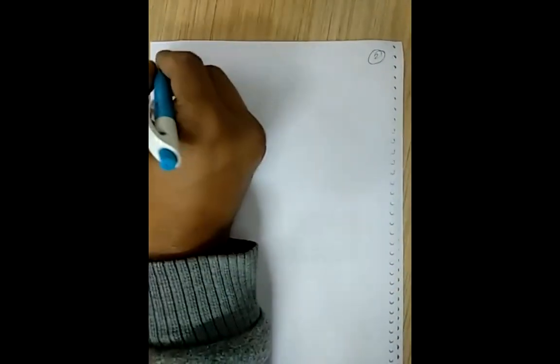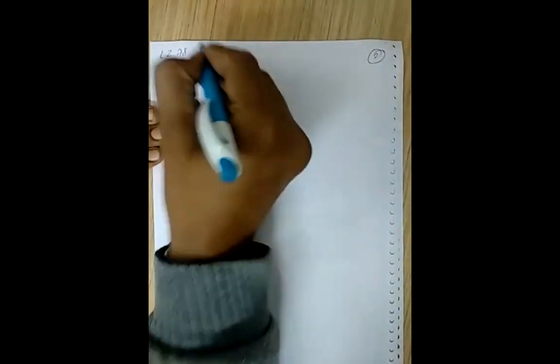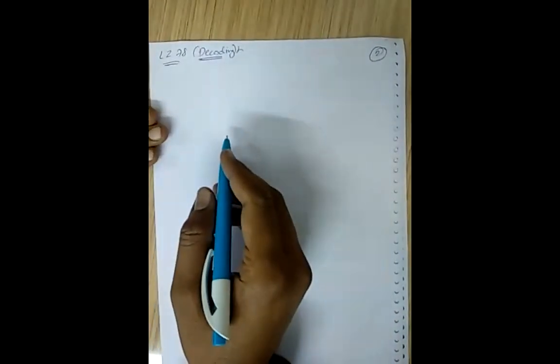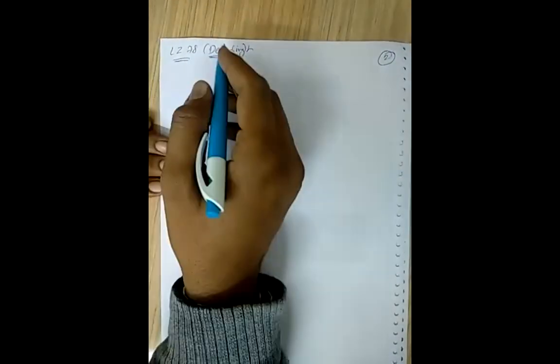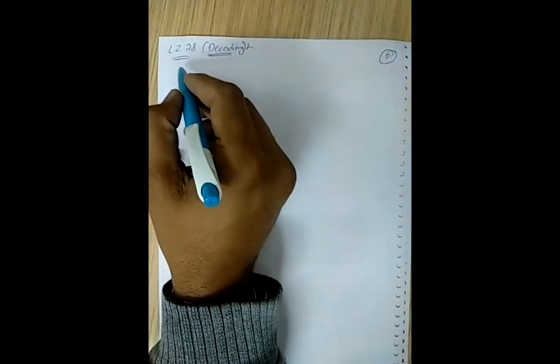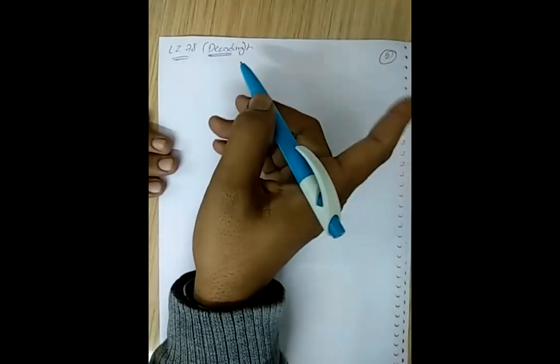Okay, it is the LZ78 decoding process. Okay, so again, we can take the decoding process in exercise. We can take the same sum, that abracadabra wala scenario.